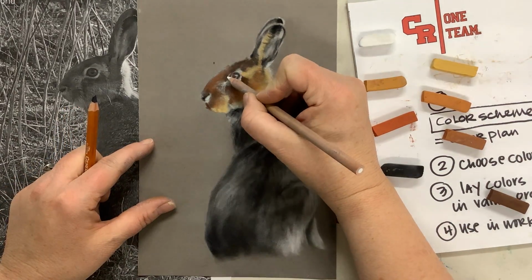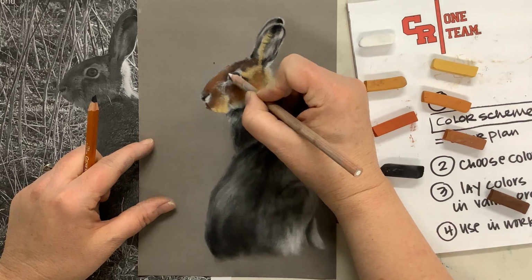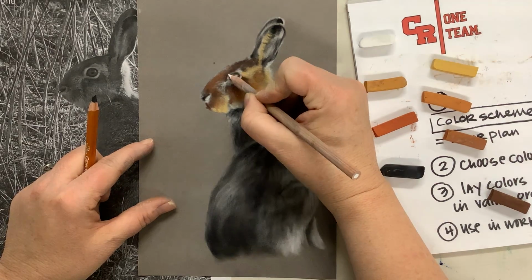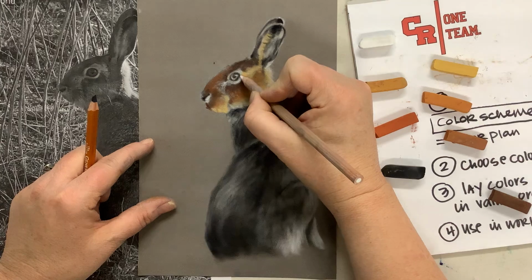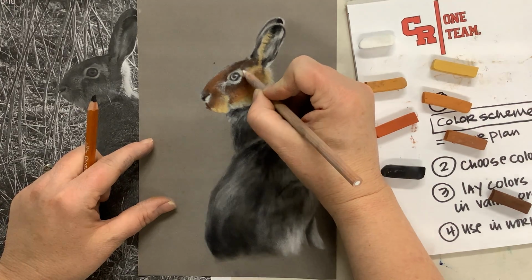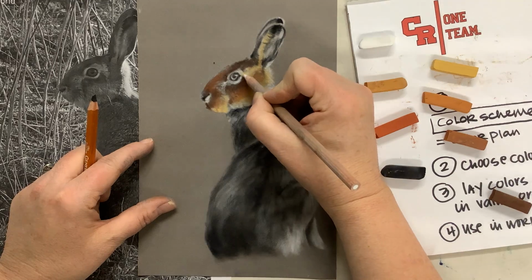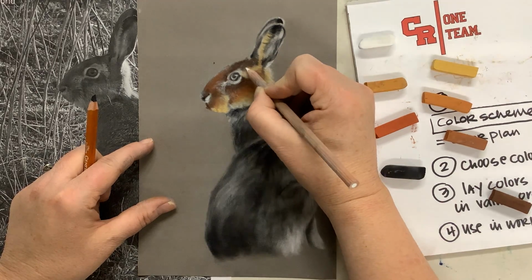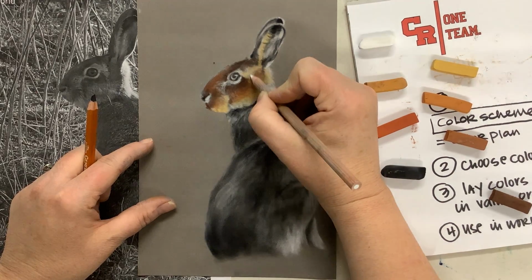So I'm gonna come back here and I'm gonna blend in some white, and you'll see that that white kind of picks up some of the color that has been laid down, and it blends in then with the white and the color that's there.